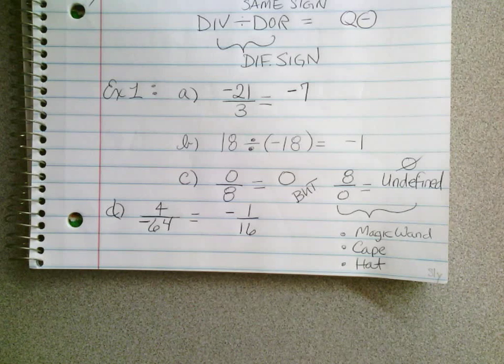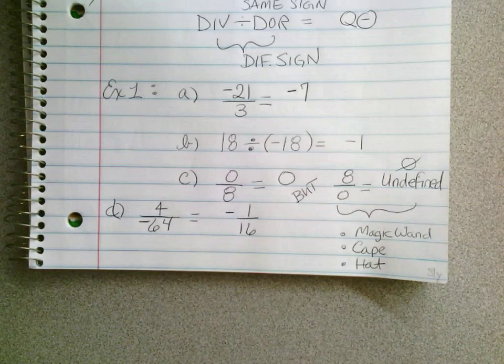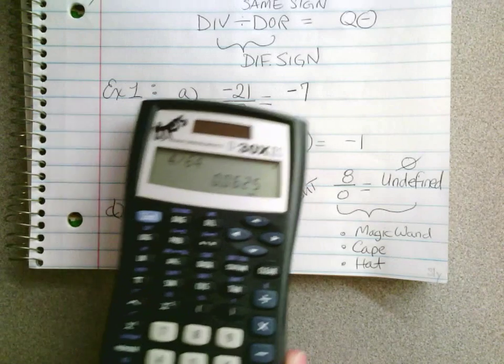That's because the result of this in normal decimal division, I'm not sure if this calculator will do it. 4 divided by negative 64. Let's see if it'll do it. Nope. This calculator doesn't like to do that. But if you do it in your calculator, you'll probably get something. So you're 4 divided by 64. That looks like that, only negative.